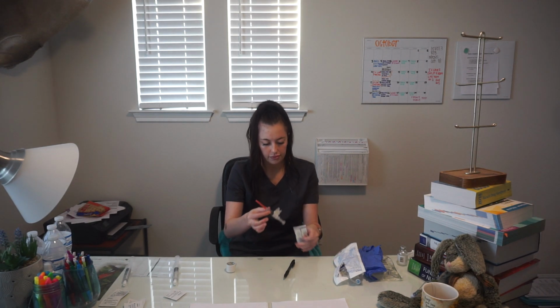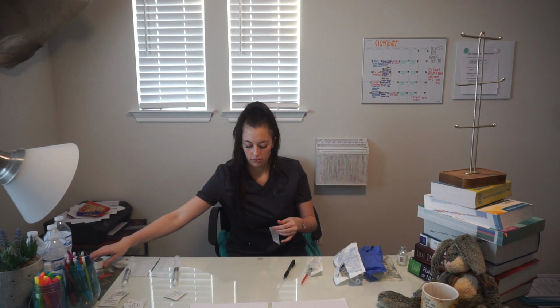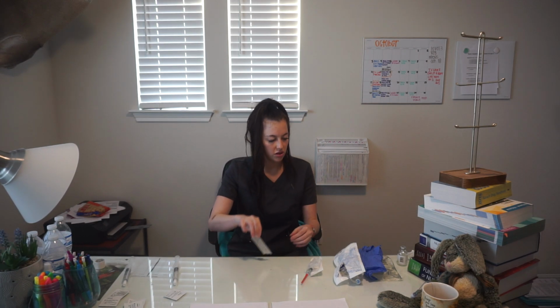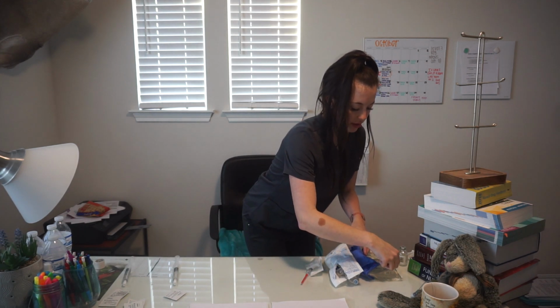And then we have D5 half normal saline at 100 mLs per hour with my initials. I'll put that on the tubing when I get in the room.